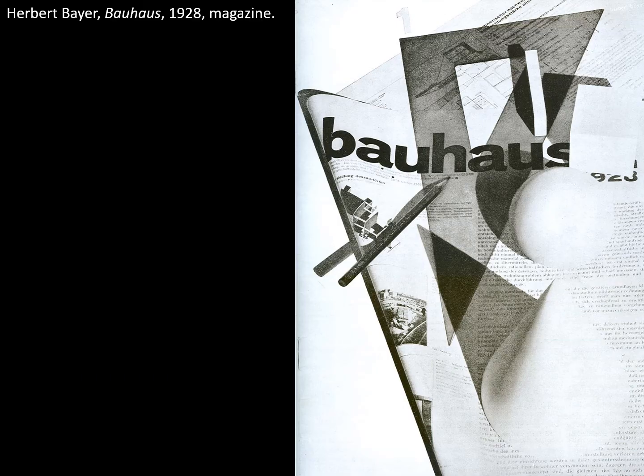This is perhaps Bayer's most famous magazine cover. It's for a journal in 1928 called Bauhaus. And what he does here is a very popular design trick from this era. So it is a photograph of the journal folded over in such a way that the photograph is both the image, the subject matter, but then it also does double duty as the masthead. So here, Bauhaus is both the subject and then also the title.